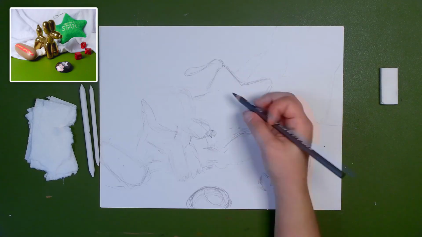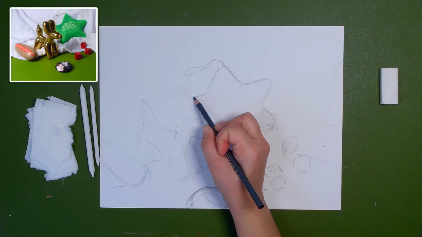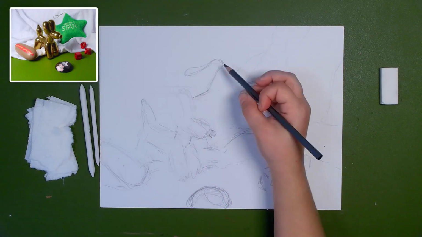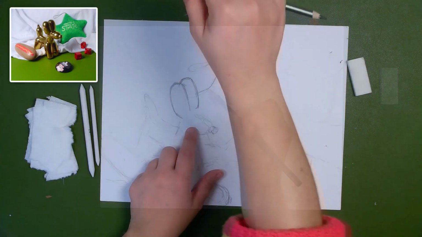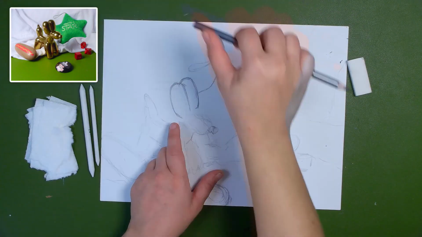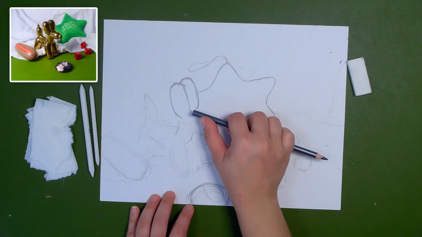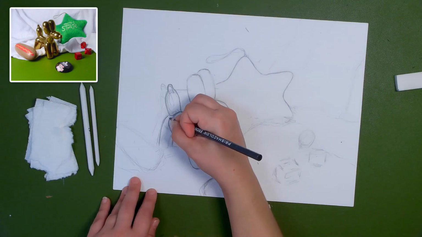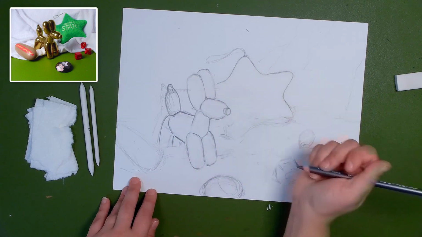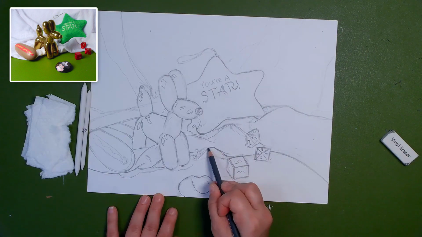Now, while I'm drawing and sketching, I want to start cleaning up these gesture lines into simple, clean contour lines. Here's where I double check my proportions, my angles, the negative spaces between my objects. Any and all small tweaks or adjustments do go a long way.